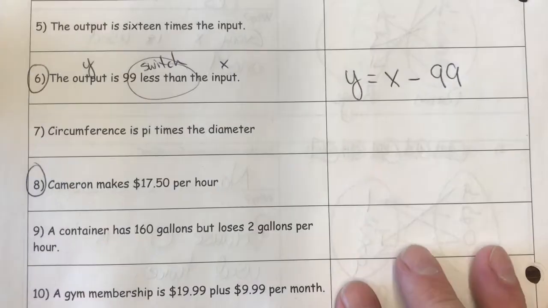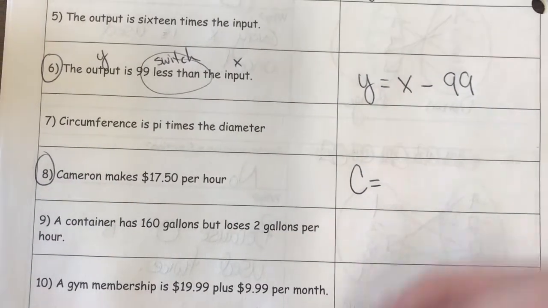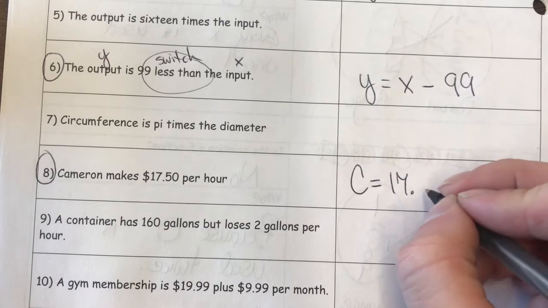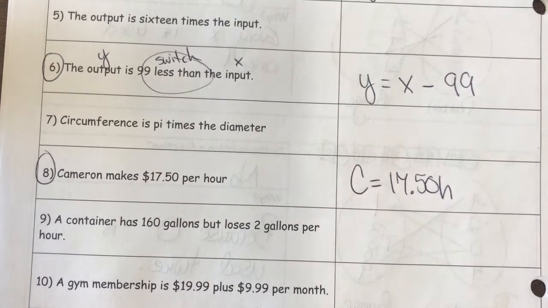Okay? Hello, Cameron. Cameron makes $17.50. Per is times, hour is h.